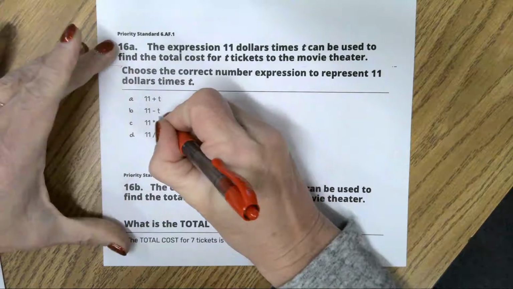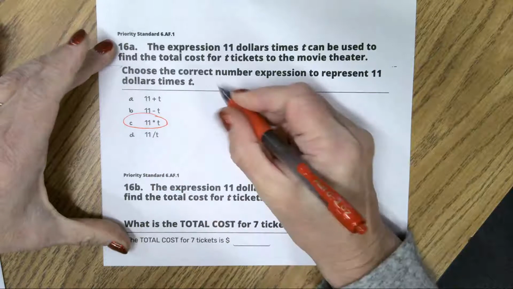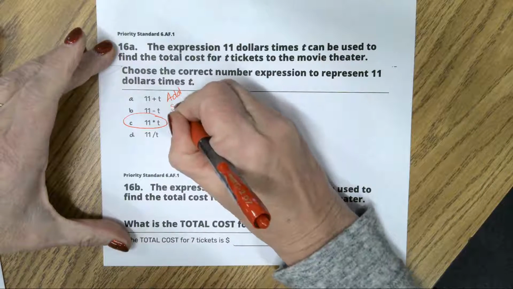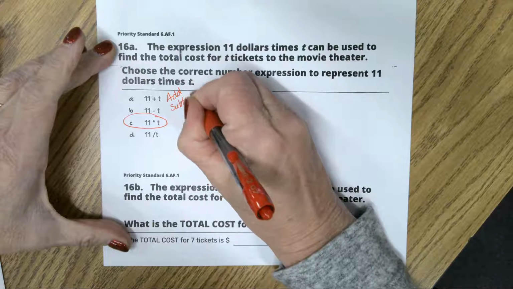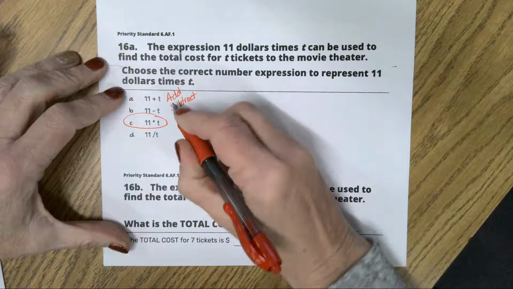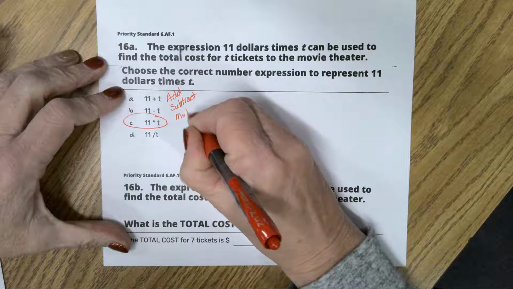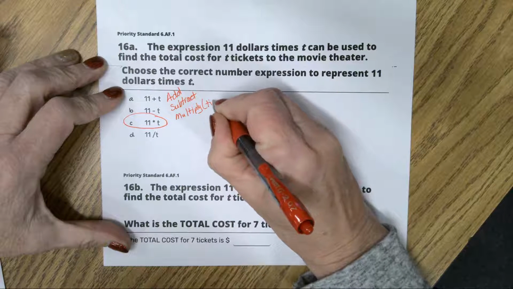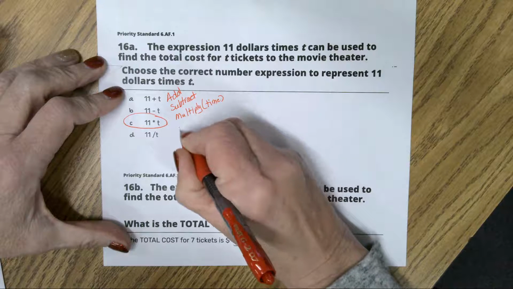This one shows multiplication. This says add. This says subtract. This is multiply or times. And this says to divide.